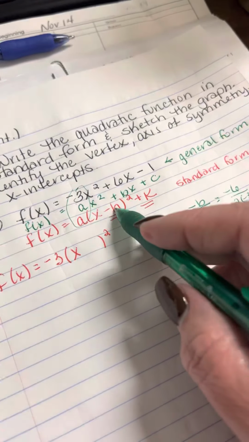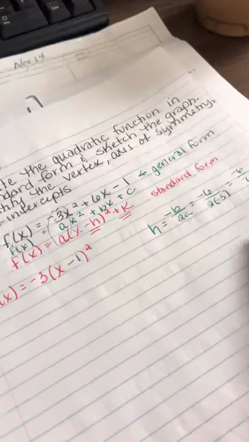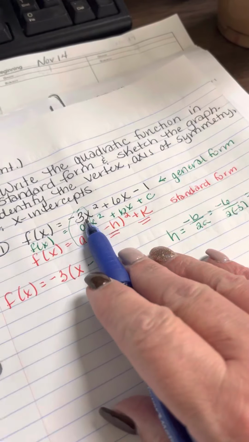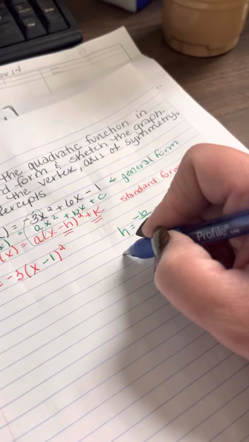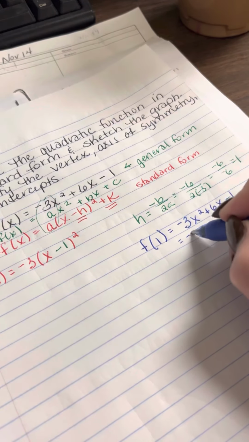Well, then I need to know what k is. And so to figure out what k is, the y value of our vertex. So when we have an x value and we want to know the y value, then we can take that given x value and we can plug it into the equation. So what we want to do is we want to find f of 1. That's the fancy way to write that, f of 1. So f is the function negative 3x squared plus 6x minus 1. And then we're going to put 1 in whenever there's an x.